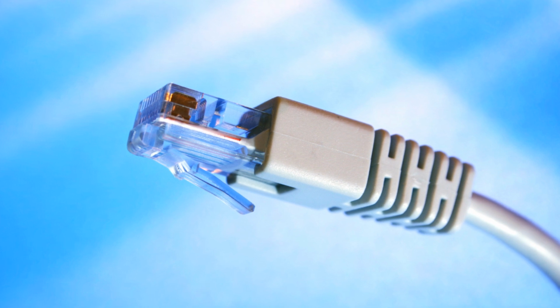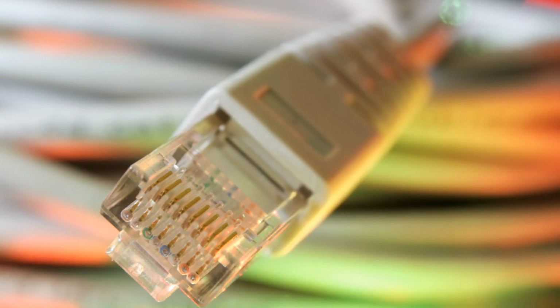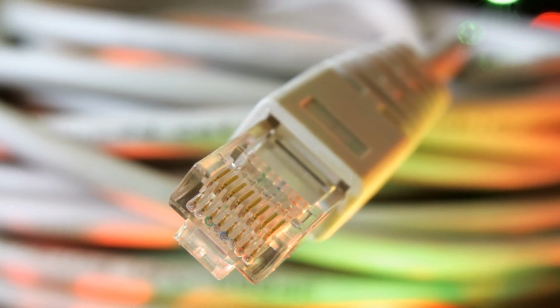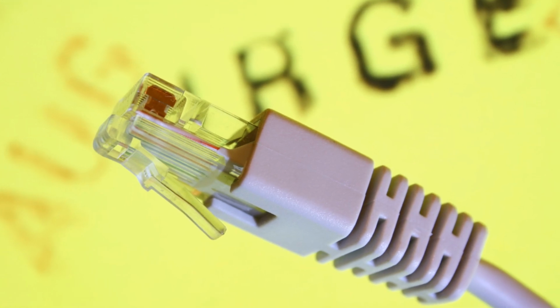Imagine your telephone line as a three-lane highway. In a traditional dial-up connection, all three lanes are taken up by one big truck, your voice call, leaving no room for other traffic. But with DSL, it's as if the highway has been smartly divided. One lane is reserved for your voice calls, and the other two are free for data to zip through. Now, how does it achieve this? Well, it's all about frequency.